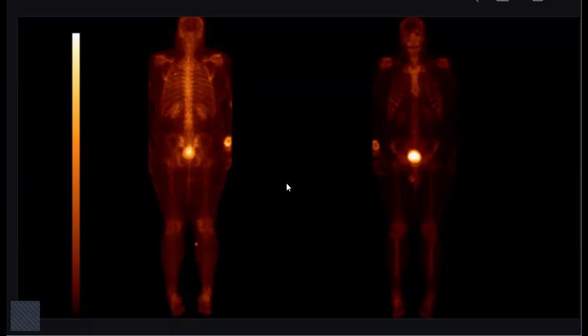Okay. So I will compare this nuclear scan with the X-ray. What is the abnormality? There is high uptake seen in the pelvis, that is in the bladder.